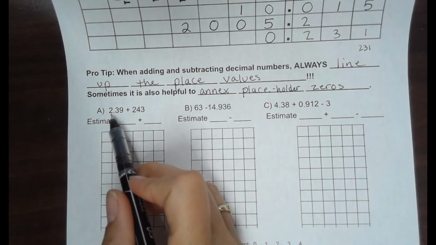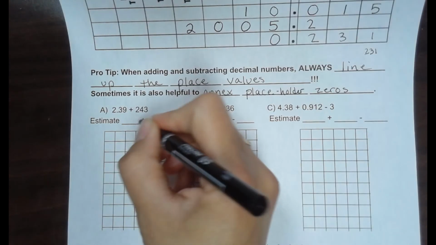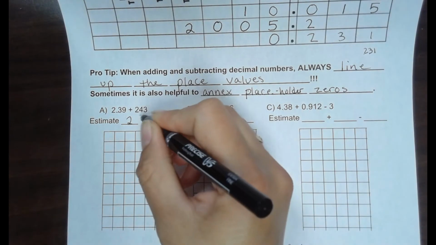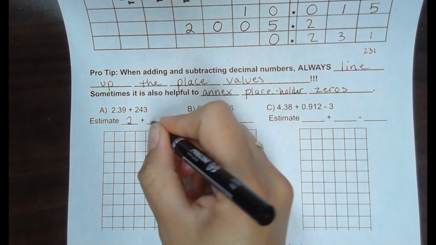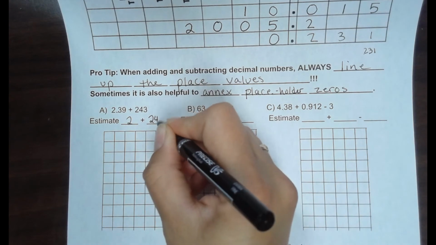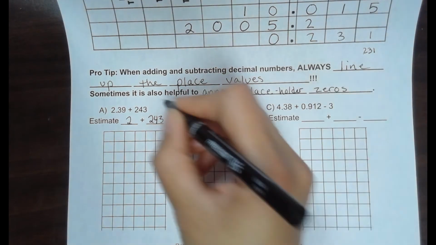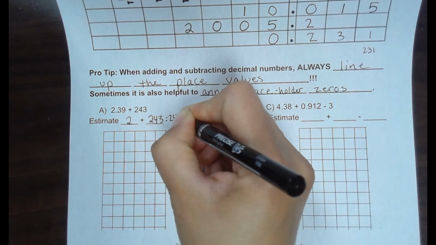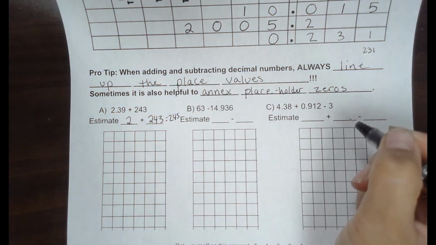Okay, we are going to estimate here just to make sure we get a good answer. So I have 2 whole units and 39 hundredths. To the nearest whole amount, that's about 2. 243, I'm going to leave that at 243. 243 plus 2, about 245. Okay, that's about where my answer should be.